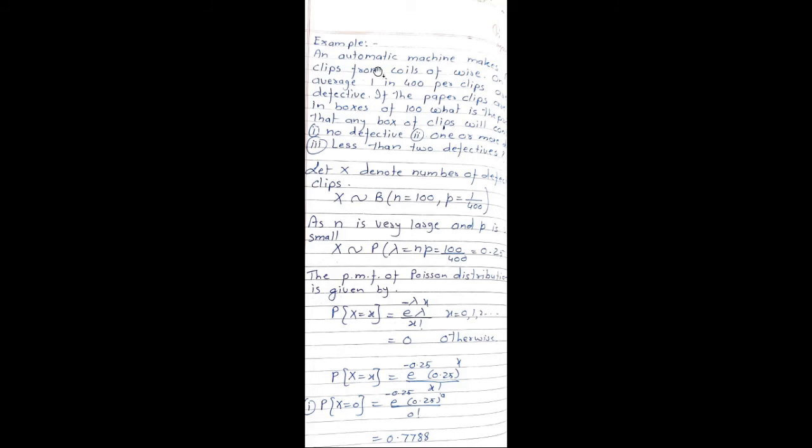An automatic machine makes clips from coils of wire. On an average, 1 in 400 paper clips are defective.